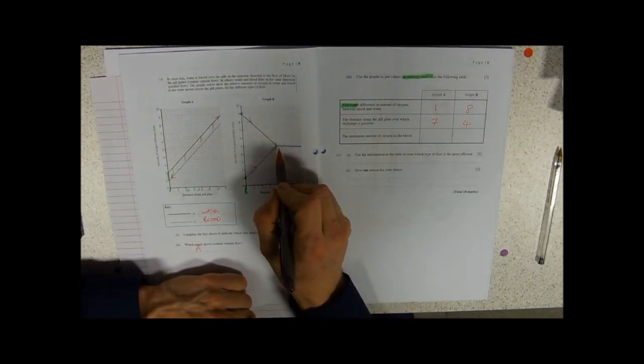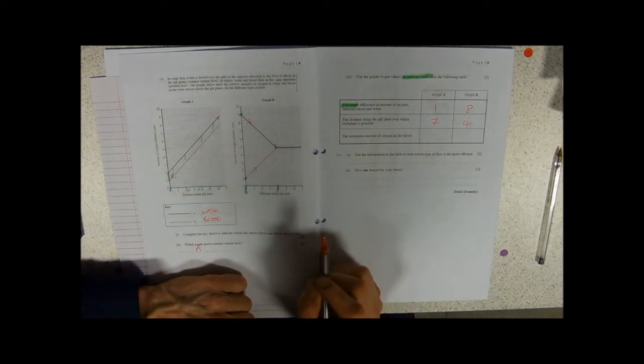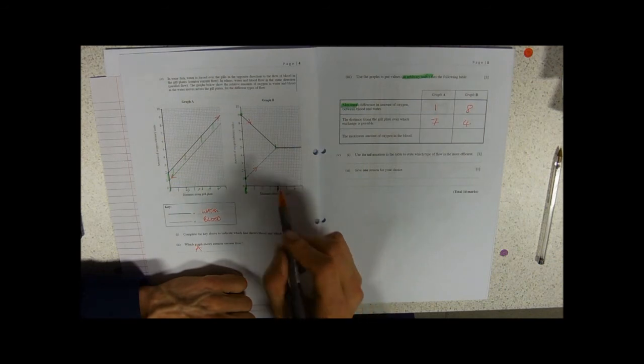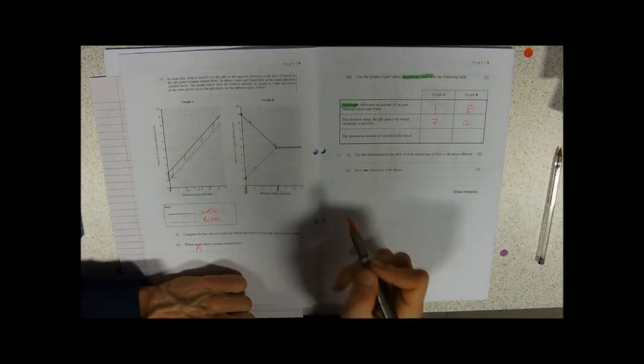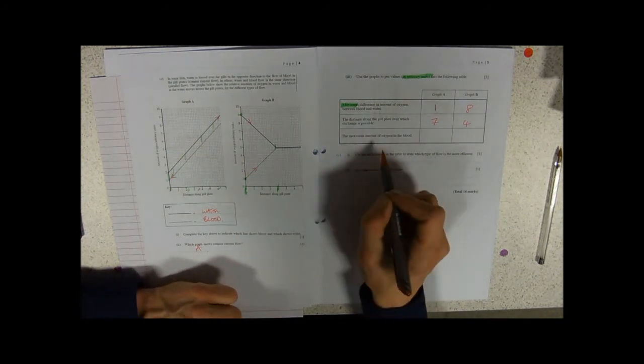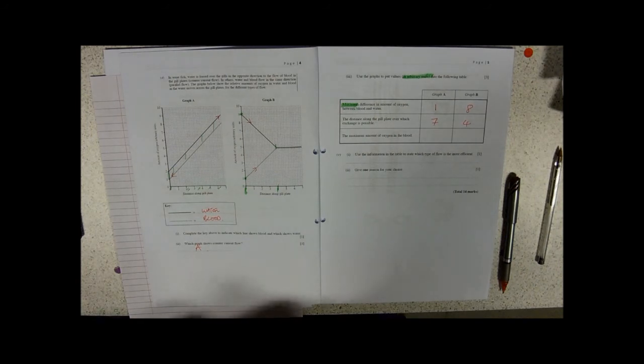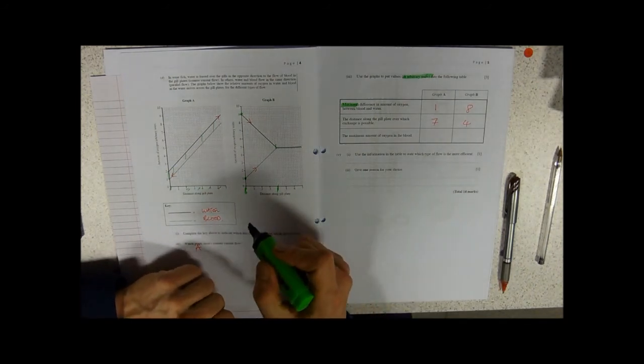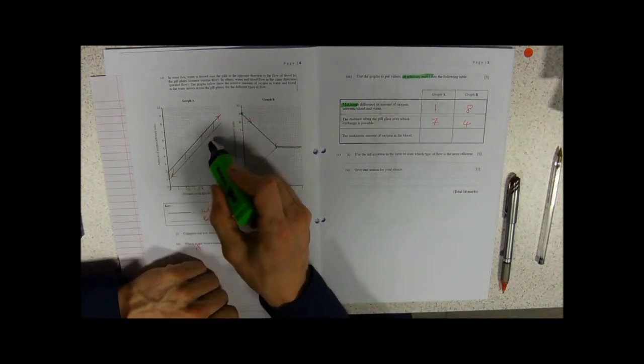Worth noting that on this graph, the solid line and the dotted line, they've put them as close together as they can. They would be in the same place, but it's just difficult to show them on the graph, so they've just shown it slightly below. The maximum amount of oxygen in the blood. Well, which one is blood again? It's the dotted line.